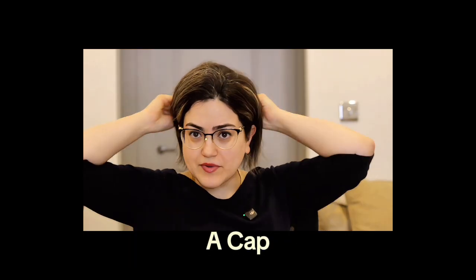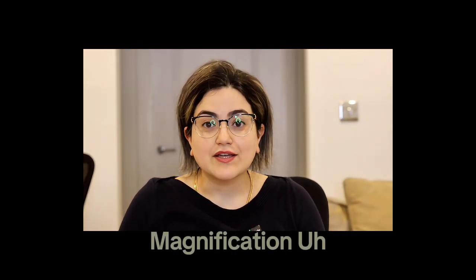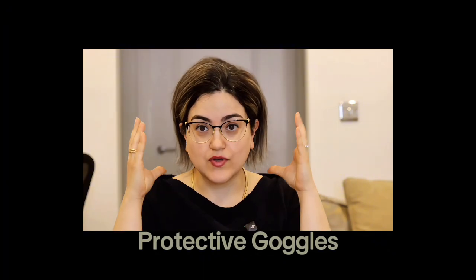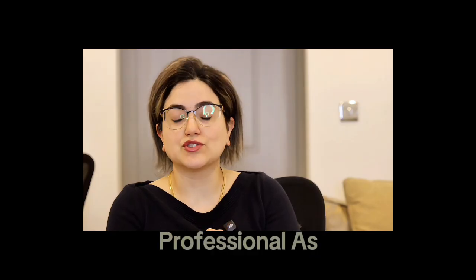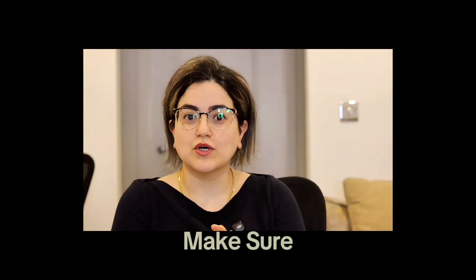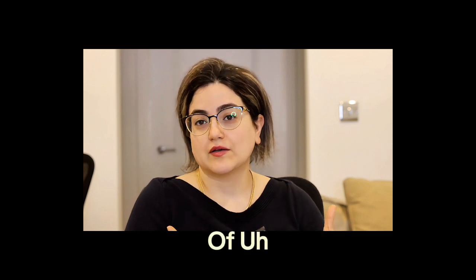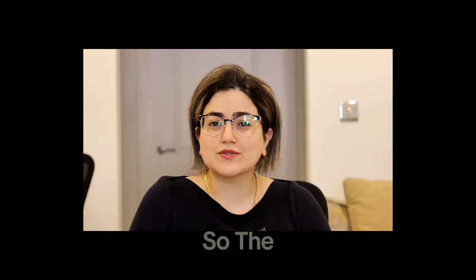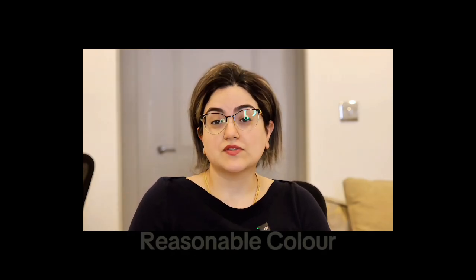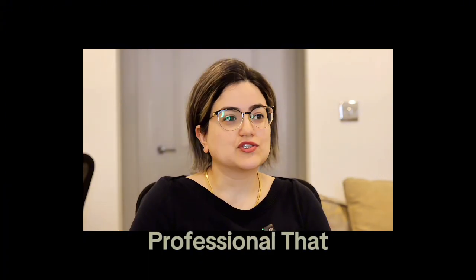You can wear a cap if you want to, clinical caps, that's fine. You are allowed to bring in your magnification loupes or protective goggles if you wish to. Make sure your shoes are also clinical and professional. Usually they have to be waterproof, solid shoes, not sandals or anything barefoot, for your protection if you're working in a clinical setting. You need to be aware of that. So the safe approach is a set of scrubs in a reasonable color, and make sure there are not many accessories. Very clean, tidy, and professional when you go there.